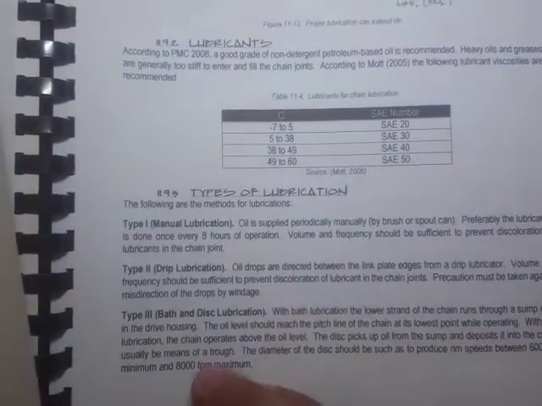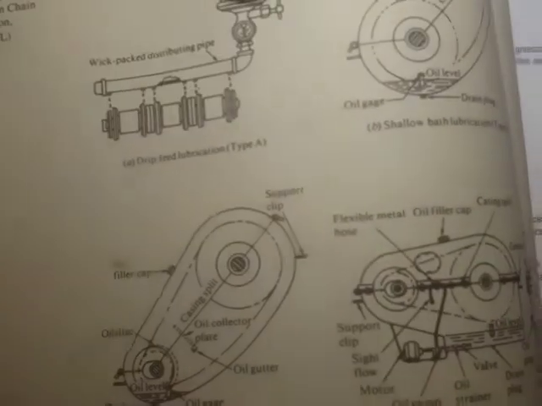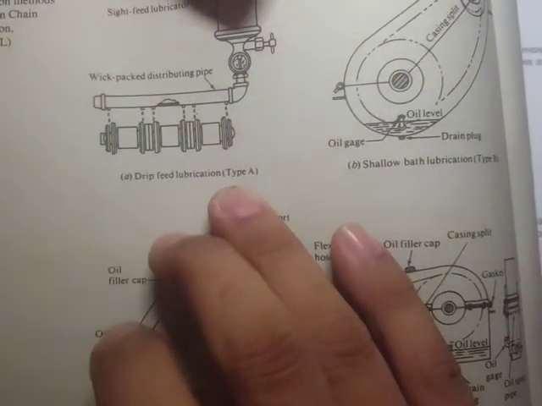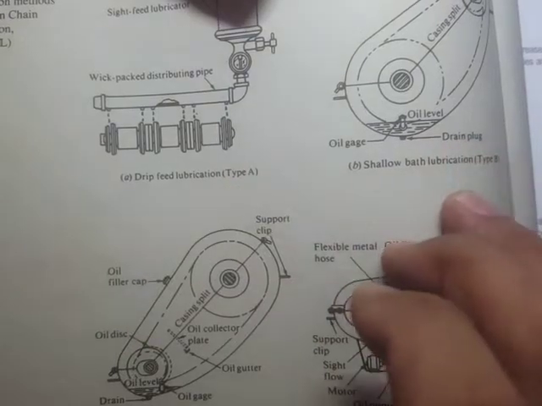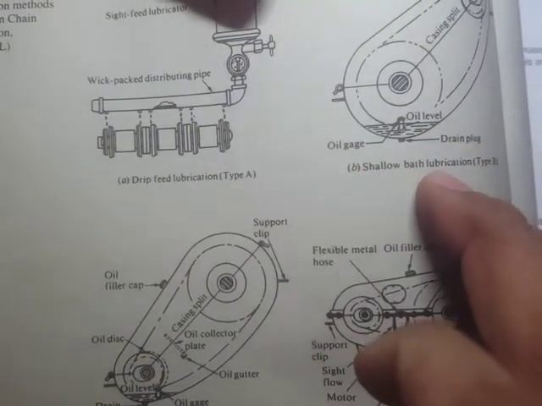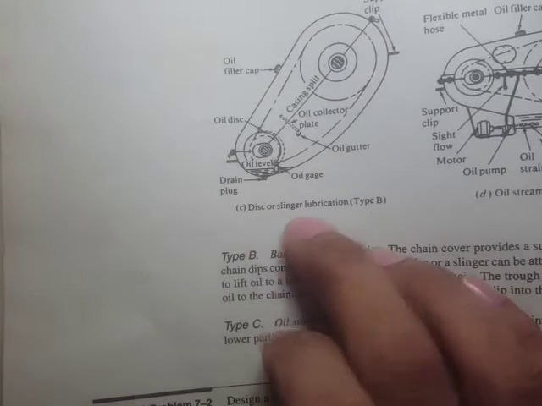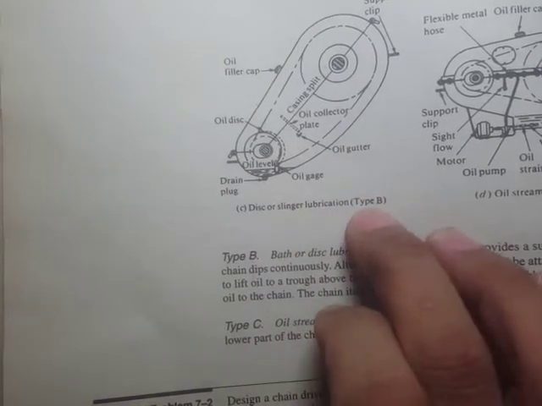Again, in our handouts we just use type 1, type 2, type 3, but in this reference they use type A, and type B. For type B, it's either the bath or the disc or slinger lubrication, and still it is type B.